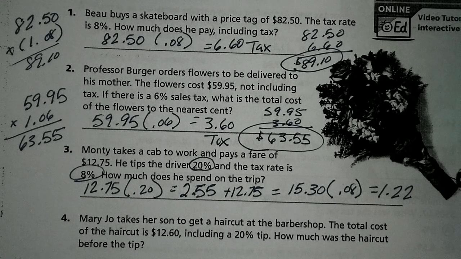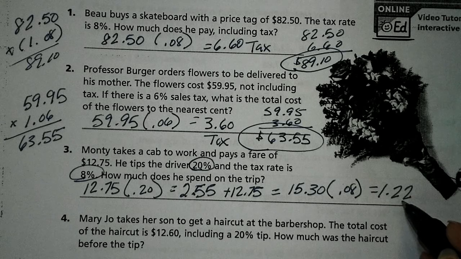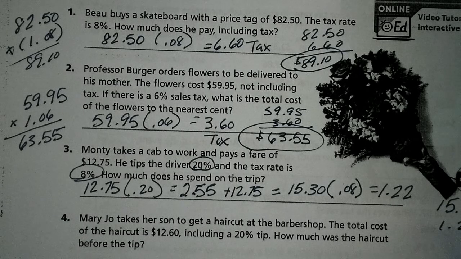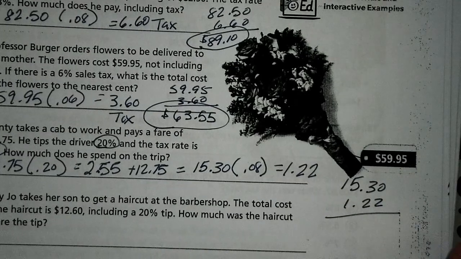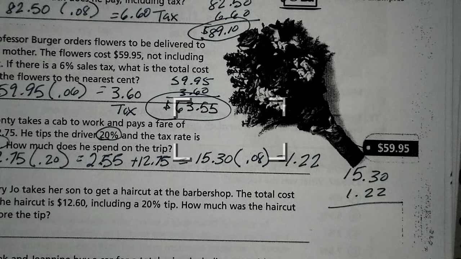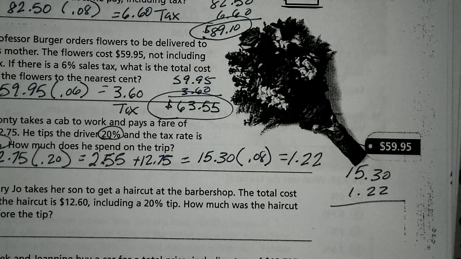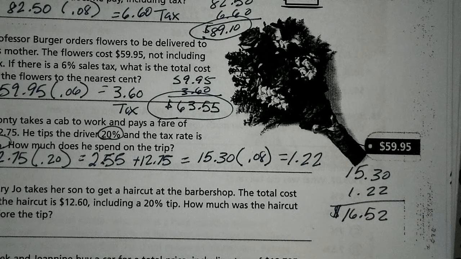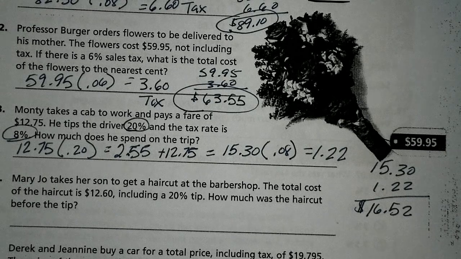So we're going to round it to $1.22, and then add that $1.22 back to the $15.30. And what do we get? We get $16.52. So $16.52 is what he paid for the cab ride.